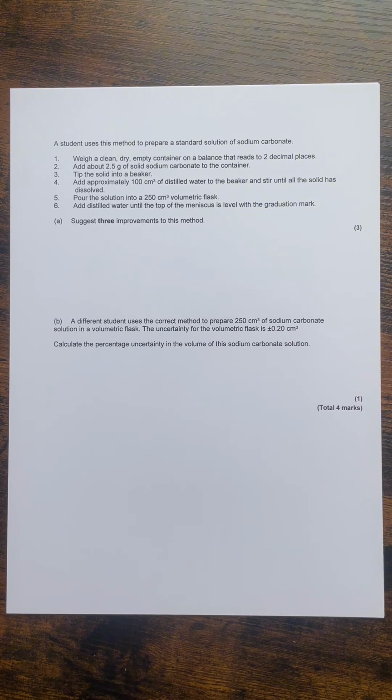Now, this particular type of question is something that AQA are using more and more, which is to give you part of a method and then ask you either to spot the mistakes or, in this case, suggest improvements to the method. So that's what we're going to be doing here, for the preparation of a standard solution of sodium carbonate, which is a part of required practical 1, which is to make a standard solution and then use that standard solution in a titration.